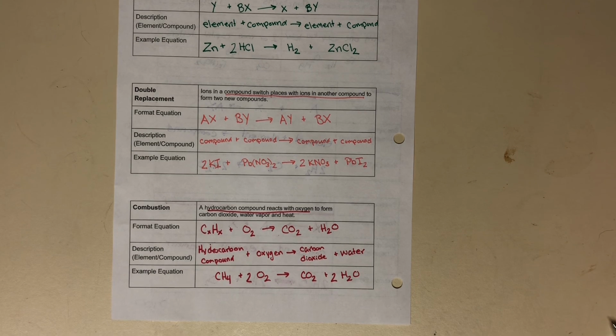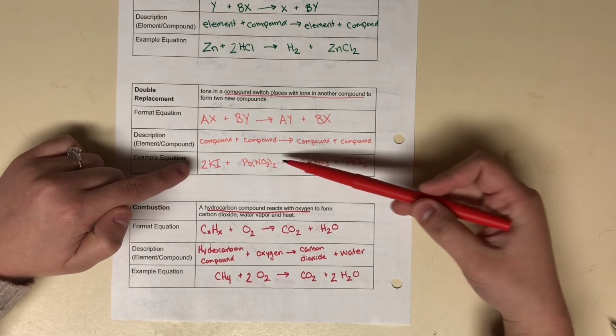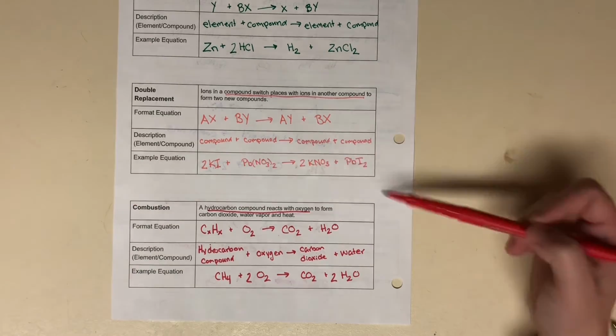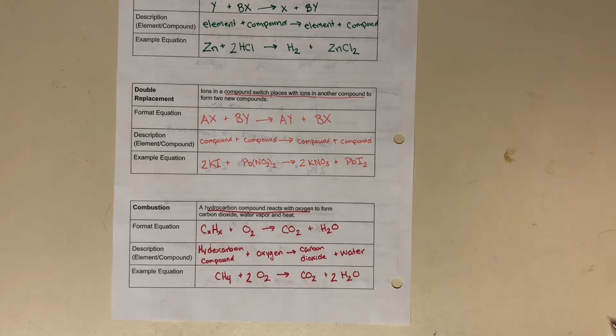So your job with this is to be able to identify. If I give you an example, like say I give you KI plus Pb(NO3)2, and I give you this equation, your job is to be able to identify it as one of those 5 terms. I'm never going to give you one and just tell you to identify it. I'll always give you a word bank. But that is what the goal of this is. Okay? Tomorrow we will be doing a practice about how to identify those, so watch the next video to see that.